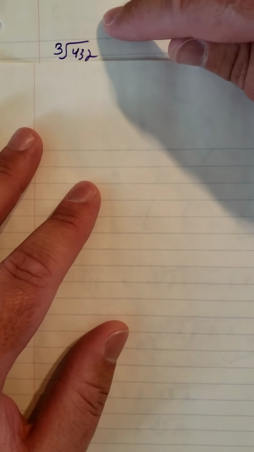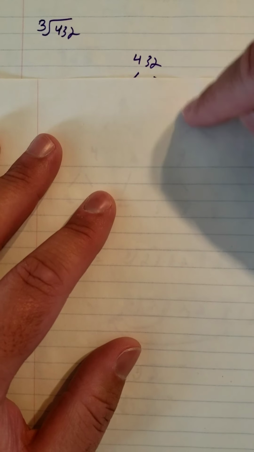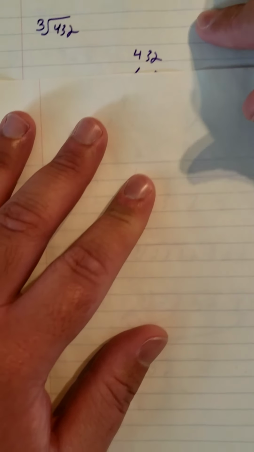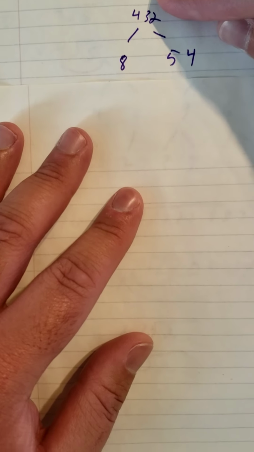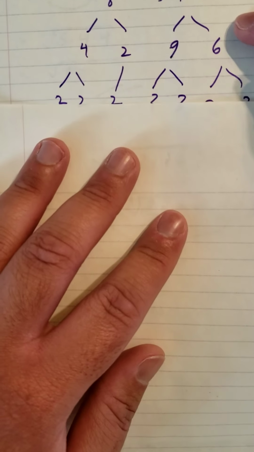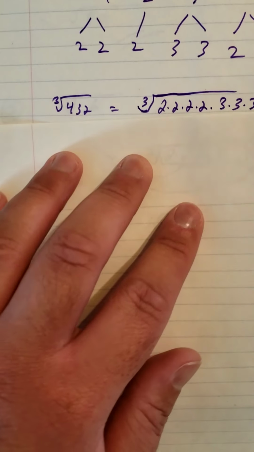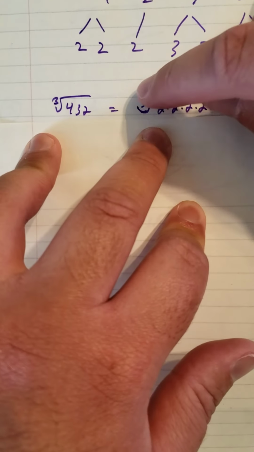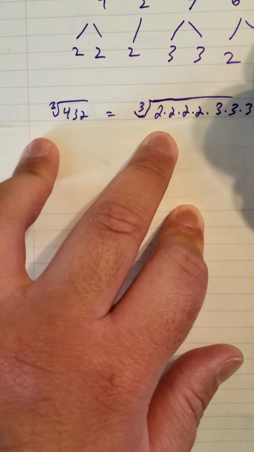The process differs slightly if you've got a cube root, but not really a whole lot. The only real difference is coming after we prime factorize here. So I'm going to quickly run through the prime factorization. So 432, you break down 8 and 54. This breaks down again and again. And this is our prime factorization here. So the cube root of 432 can be written as a cube root of 2 times 2 times 2 times 3 times 3 times 3.